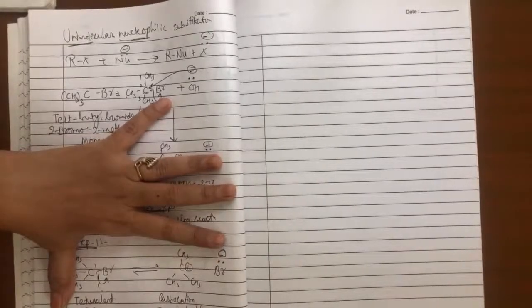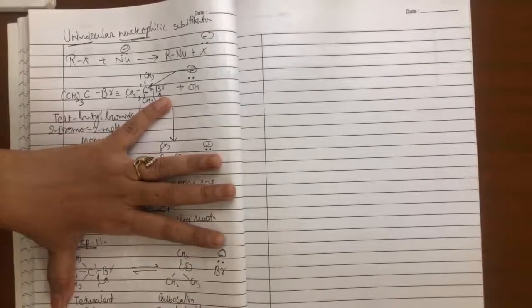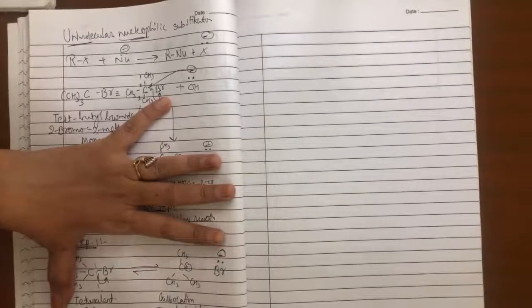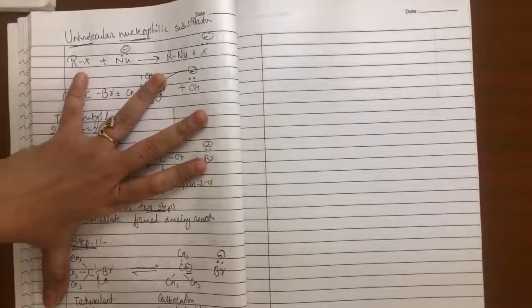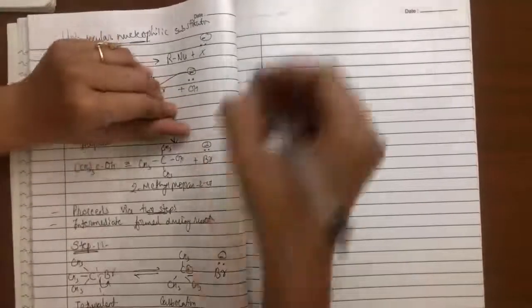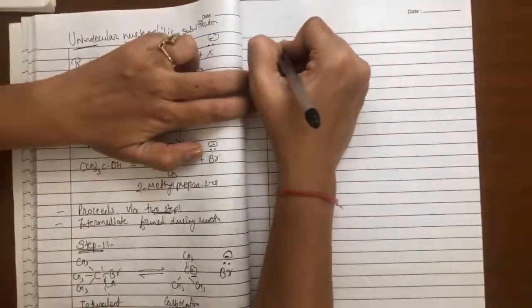You even know the structure, that is distorted triangular planar because of availability of one p orbital which is vacant, and due to that only you have one positive charge over here. This is unstable. So as soon as this forms in the reaction mixture, this goes for step 2.